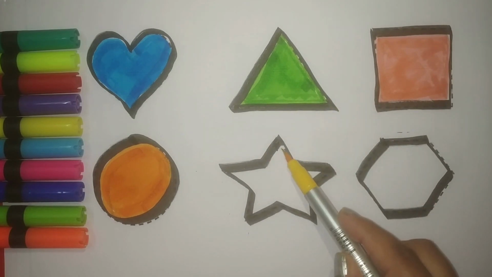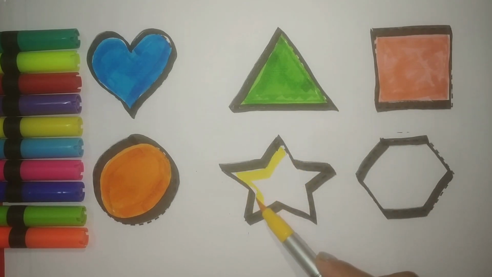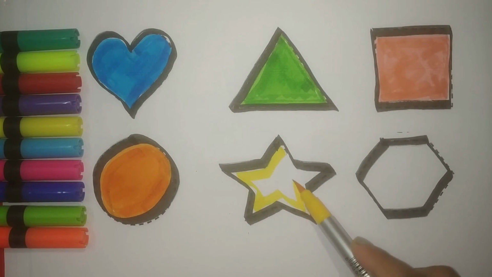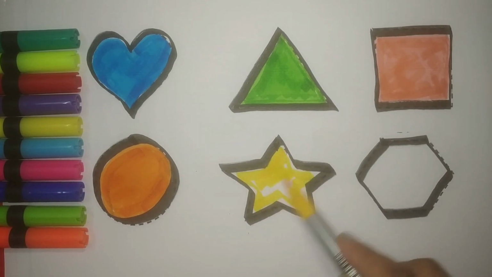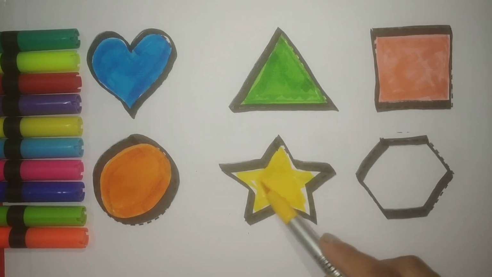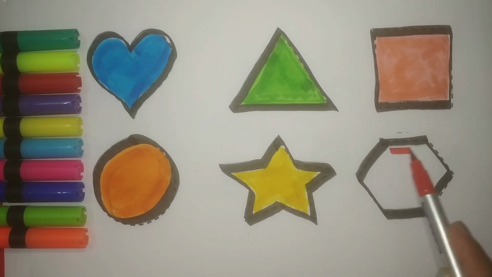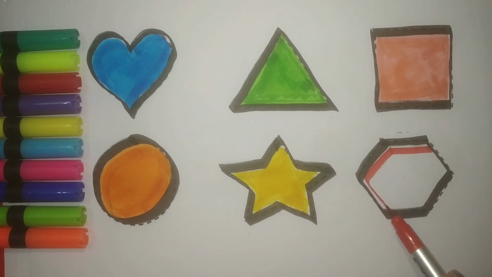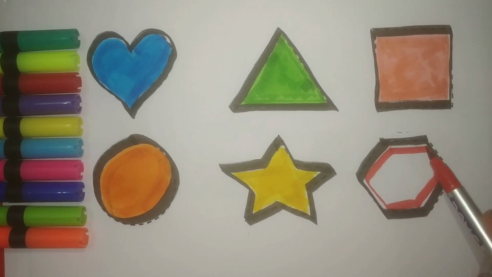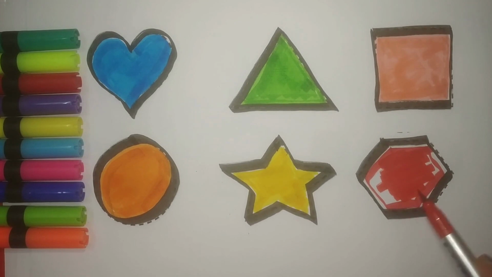Yellow color. The star is yellow in color. The star shines bright up in the sky. And red color. The hexagon is red in color. The hexagon has 6 sides.